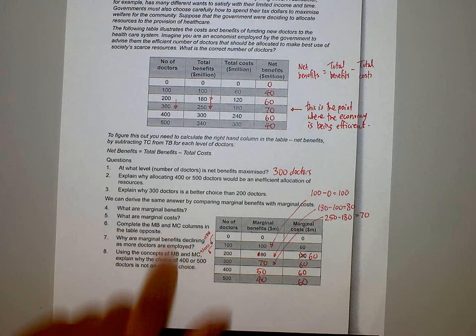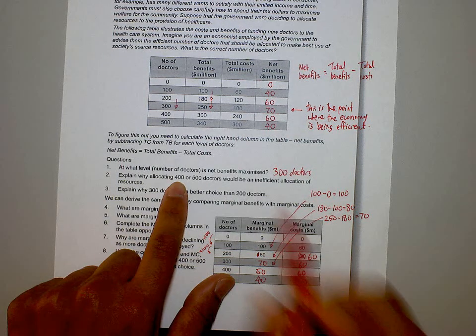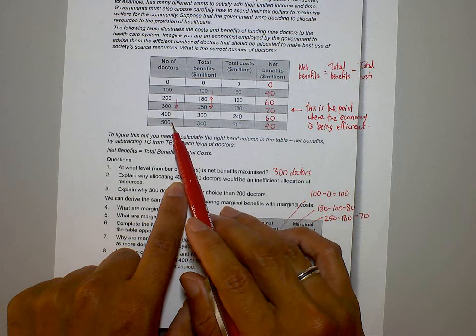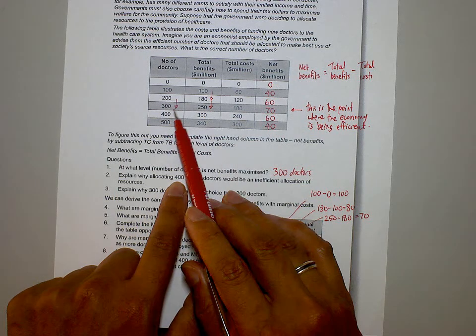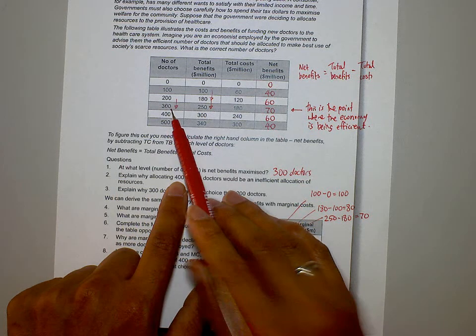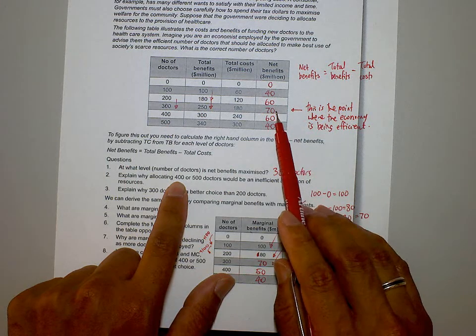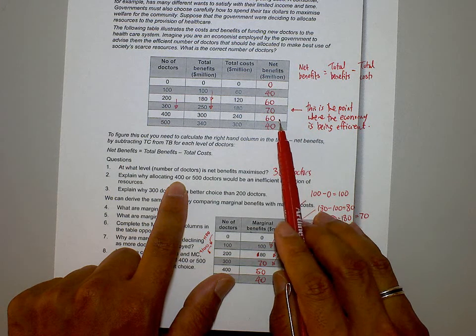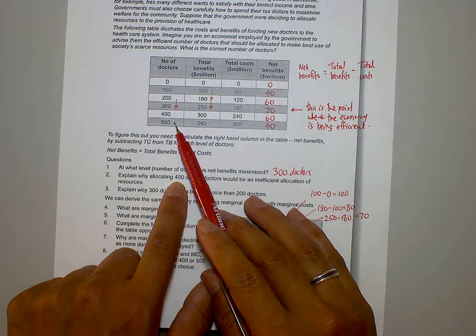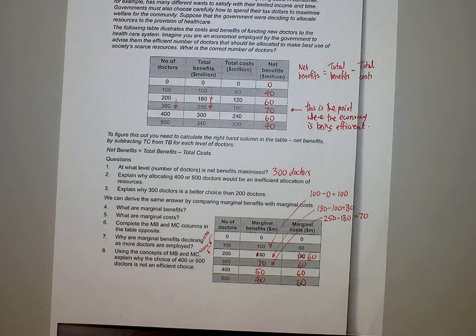So that means at any point after, the economy is not as well off as it was when they hired 300 doctors, because the net benefit's falling. It's no longer 70, it's now 60, and it's even fallen to 40 when we try and hire more doctors. So maybe the hospitals are really crowded, maybe the doctors just don't get along with each other, they've got big personalities, and that reduces their efficiency. Whatever the reason is, the benefits from those additional doctors isn't worth the cost. Alright, so that is number 2.